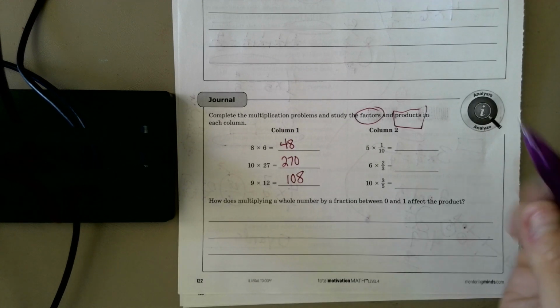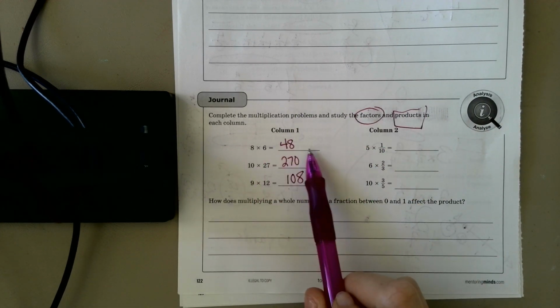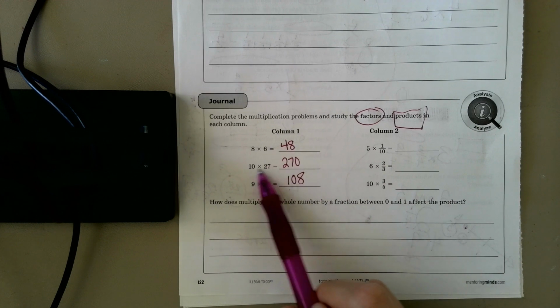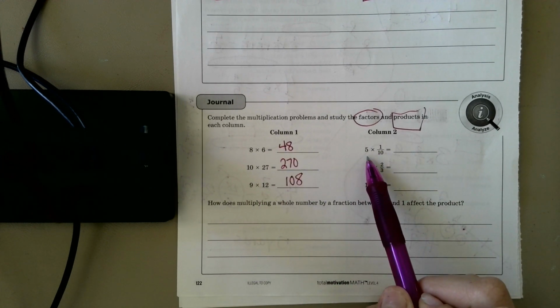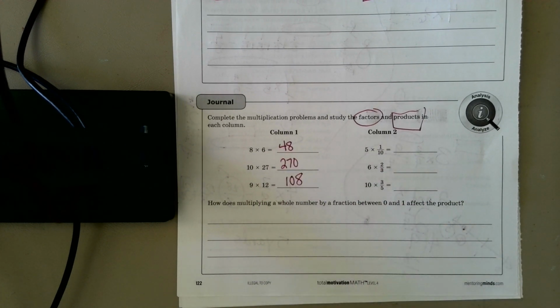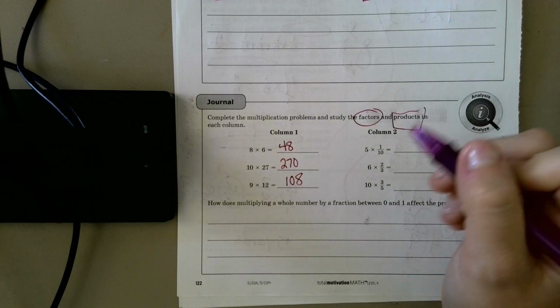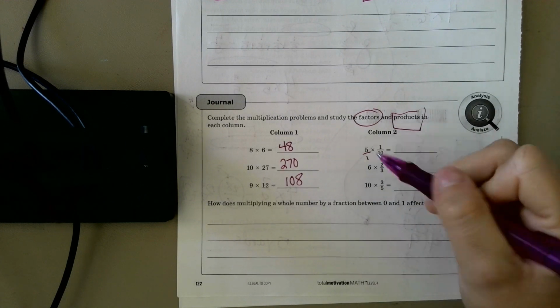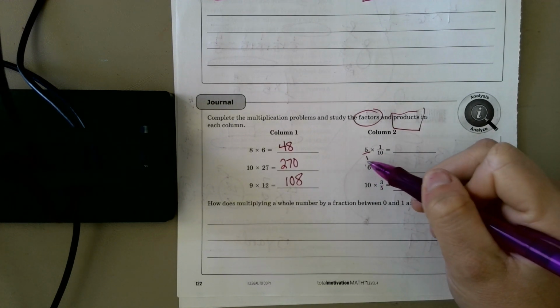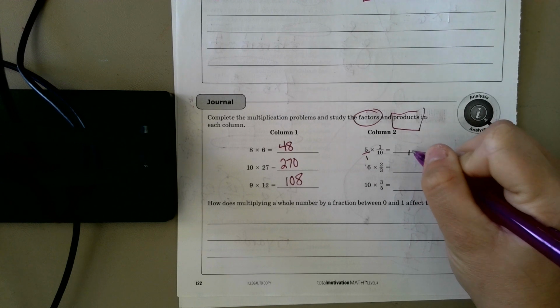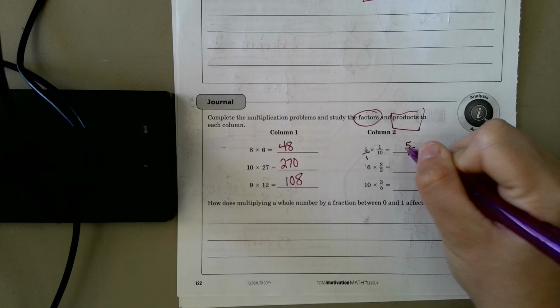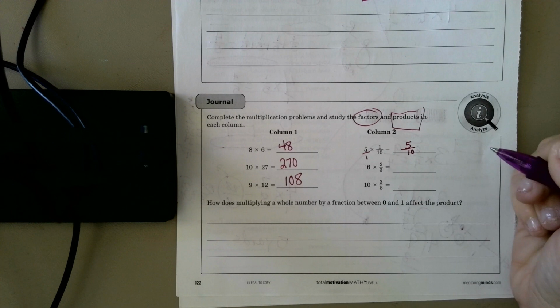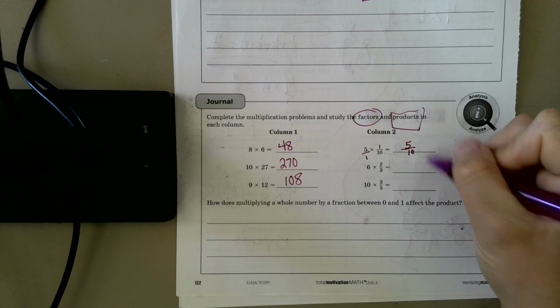Okay, let's look at column 2. I want you to see these factors in the products. Column 2 says 5 times 1/10. That would be 5 groups of 1/10. How would we solve that? Well, you could do the way that Ms. Langman taught you earlier. You could put the whole number over 1 and multiply across. So 10 is your denominator. 5/10. I also see that's equivalent to 1/2.